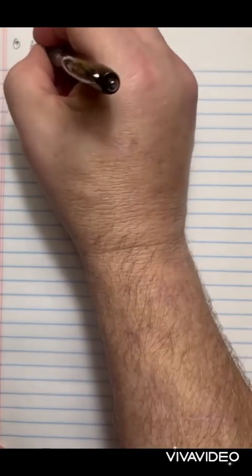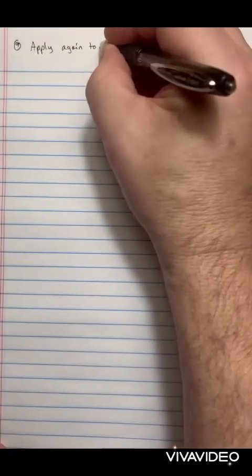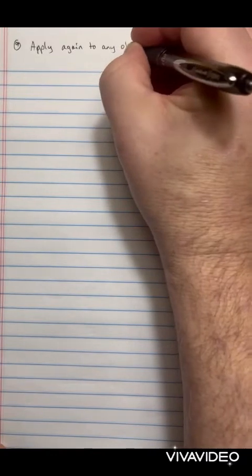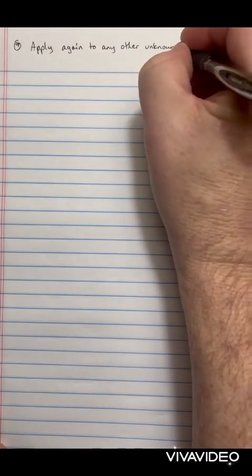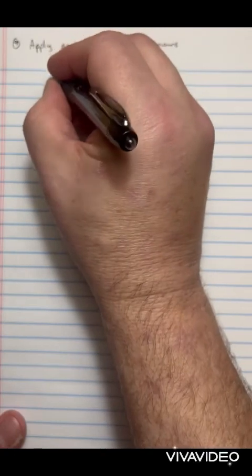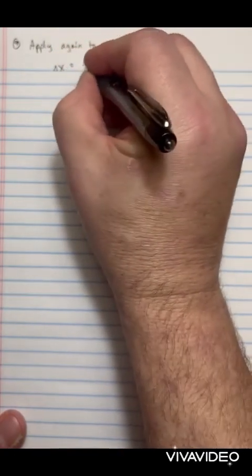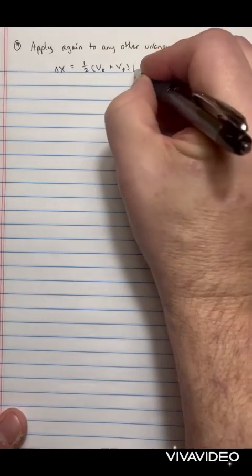This next step is apply again to any other unknowns. And we have another unknown, that was delta x. Now, just to cut to the chase, I'm going to do it this way. I have an equation up here that looks like this: delta x equals 1/2 (v0 plus vf) multiplied by t.